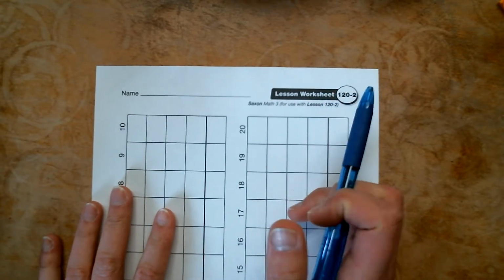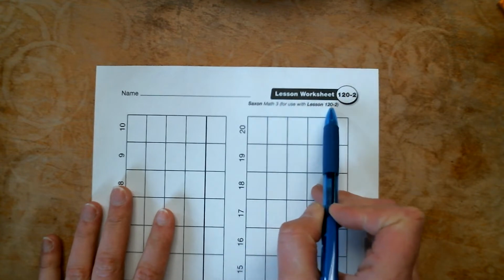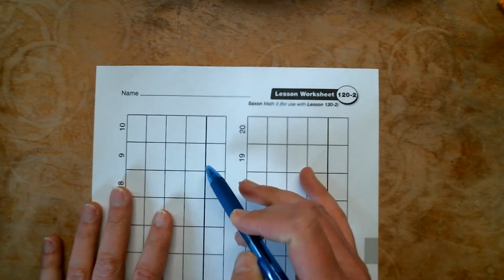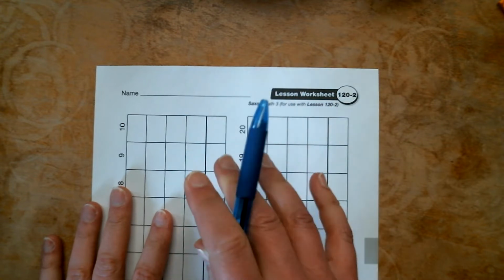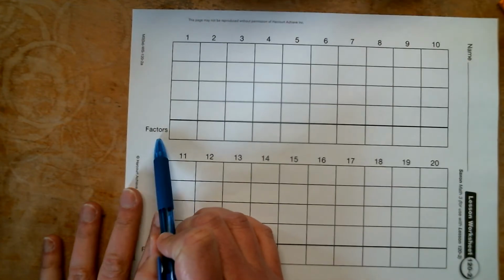All right, third grade, this is lesson worksheet 120-2 for lesson 120. This is a little complicated, so if you need to come back and watch it again to understand, please do that. We are learning about factors today.